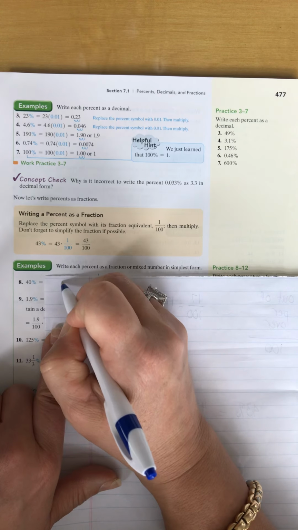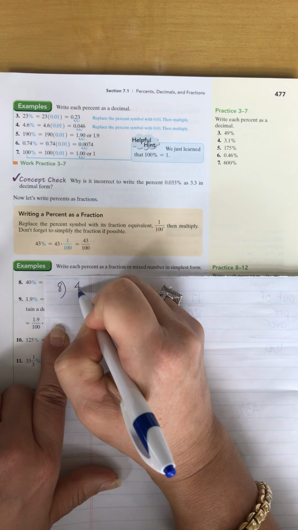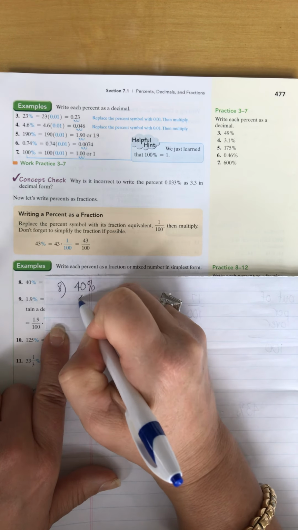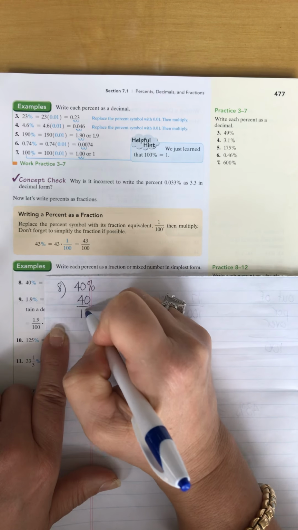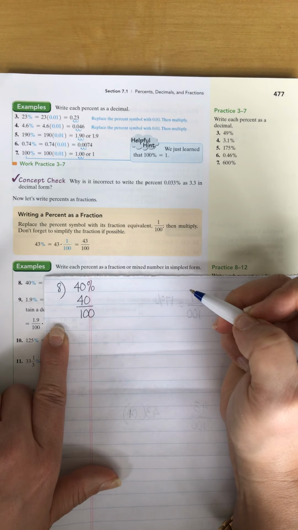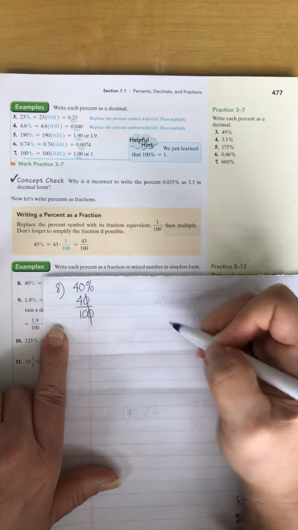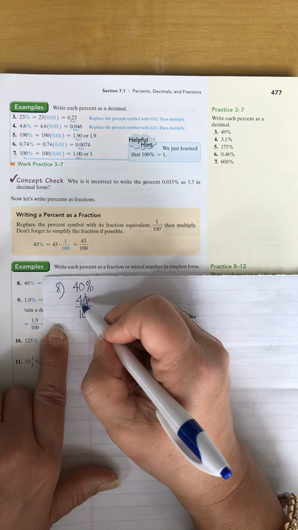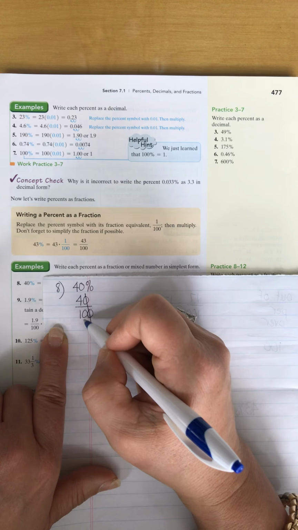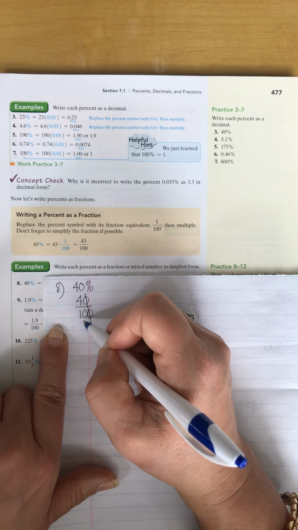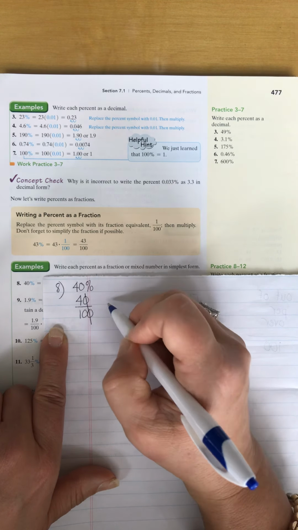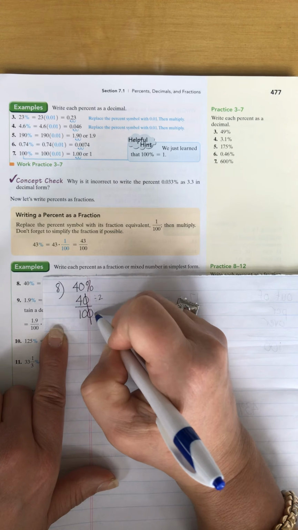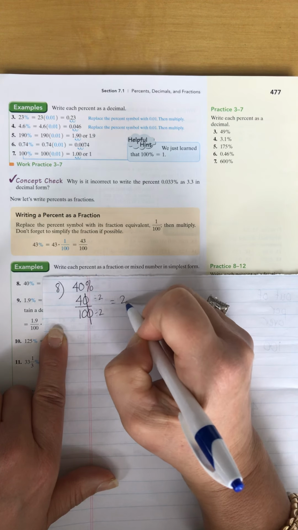So 40%, number 8, 40% is the same as 40 out of 100. Now, these 2 zeros cancel out. It's like dividing both top and bottom by 10. And then what's the common factor that can go into 4 and 10? That would be 2. So if you divide these each by 2, you get 2/5.